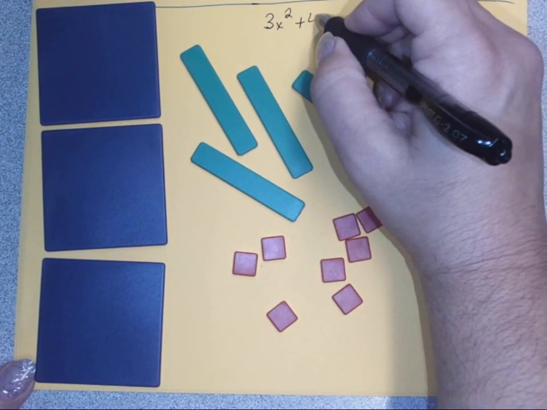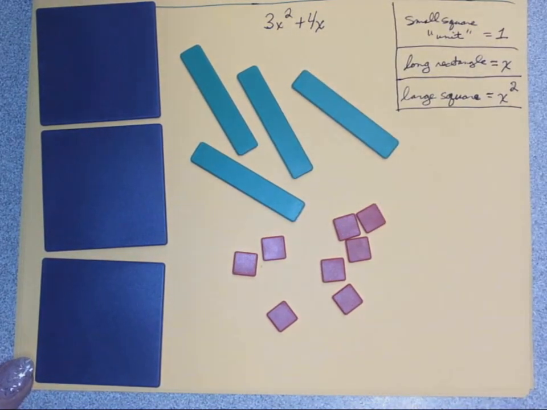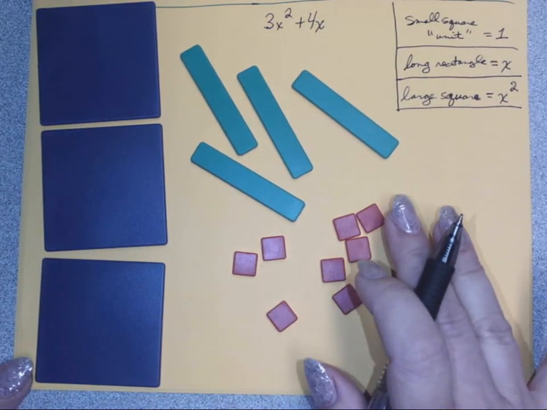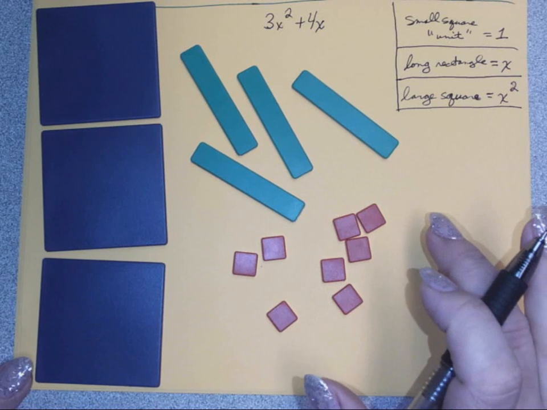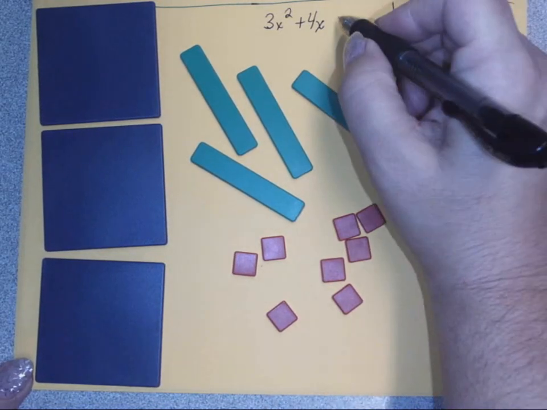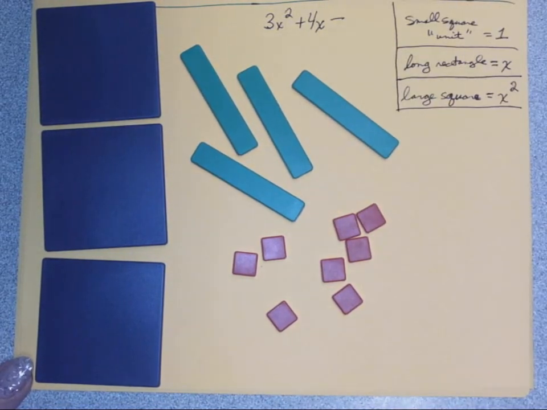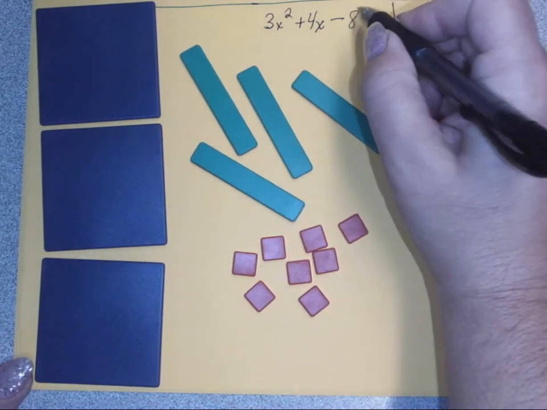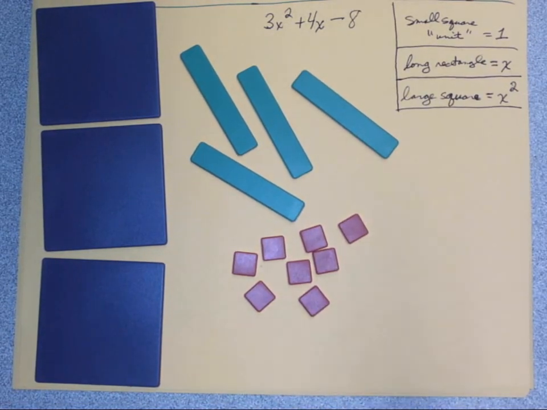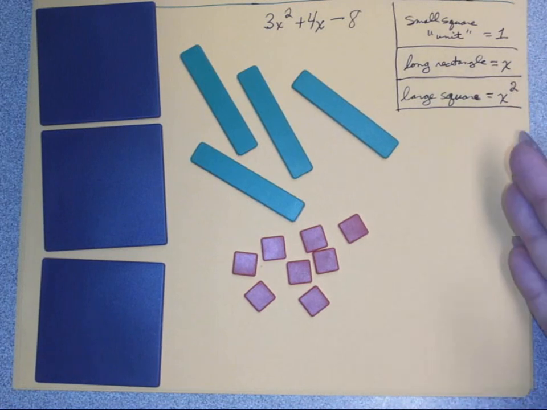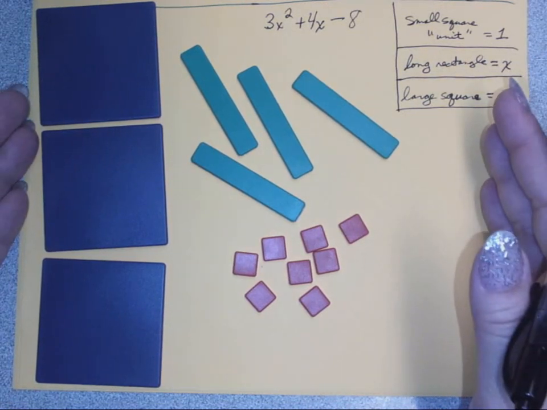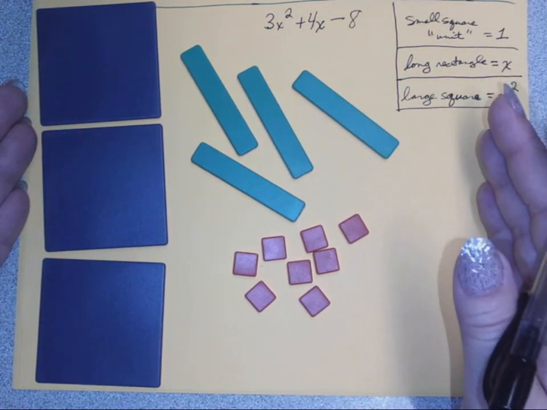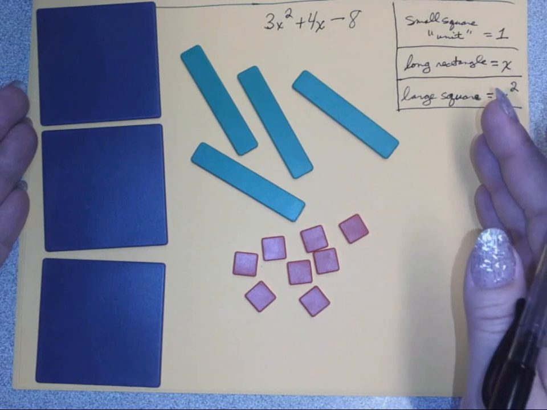They're positive. Okay, and then all of these red units, that tells me that that's negative. And then I just have to count them, right? So 1, 2, 3, 4, 5, 6, 7, 8, negative 8, okay? So what I've got displayed for us here is a polynomial that's 3x squared plus 4x minus 8, okay?